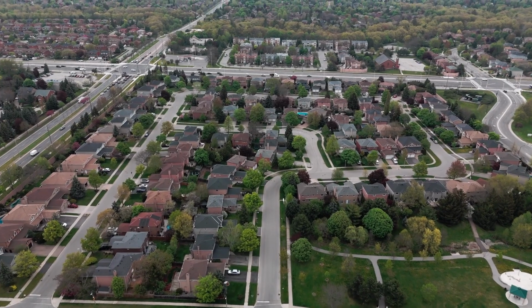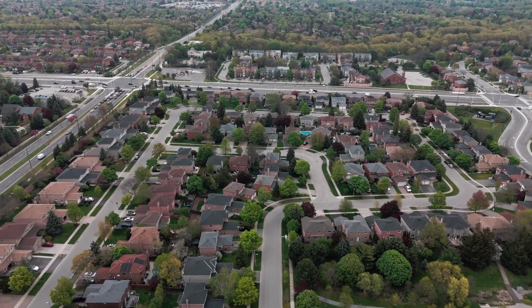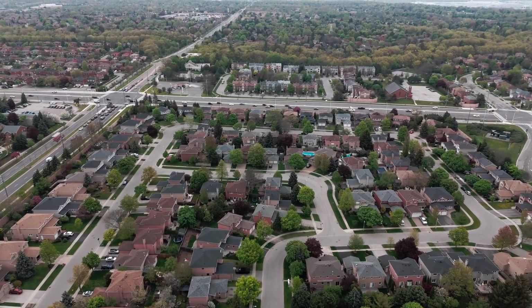At this point, it's obvious Canada is having housing affordability issues. The solution should be simple, right? Canada just needs to build more homes. With more homes comes less demand, and less demand equals lower prices.